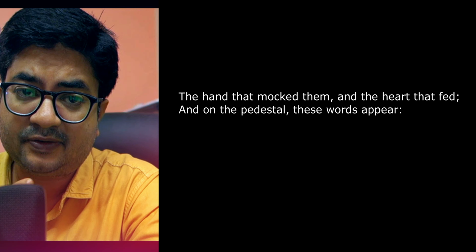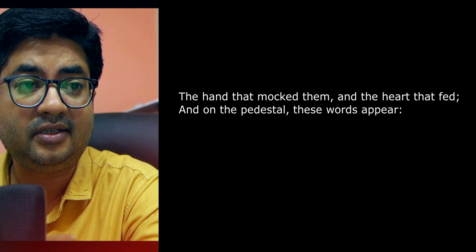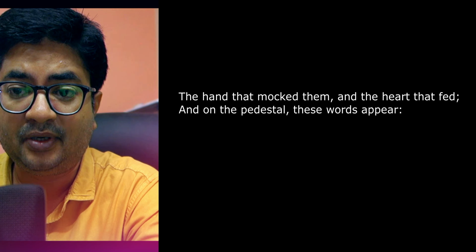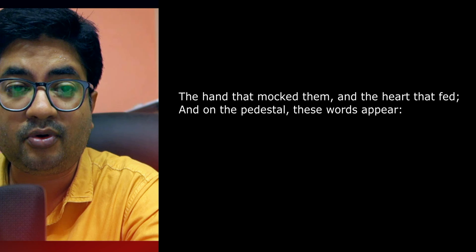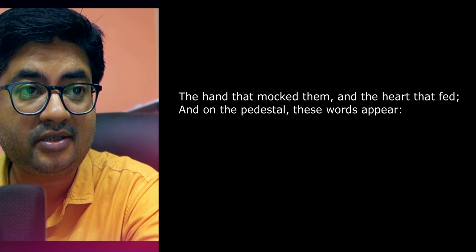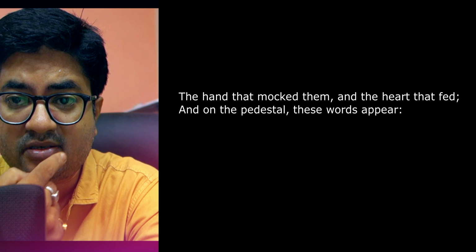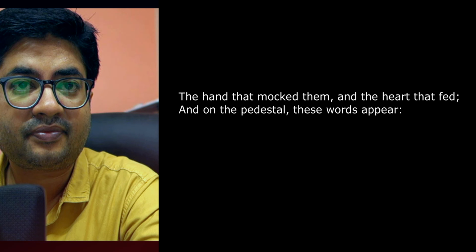Whatever was visible on his face, his facial expressions were originated in his heart. So his heart is the source, a place where those expressions are born, are generated. And the heart fed the face, the visage, with these expressions.